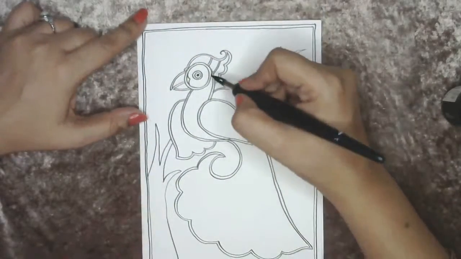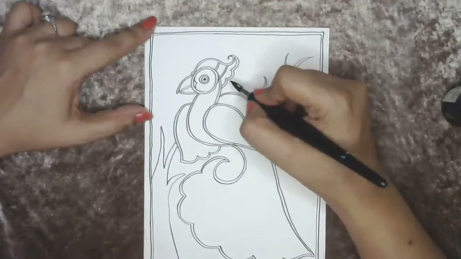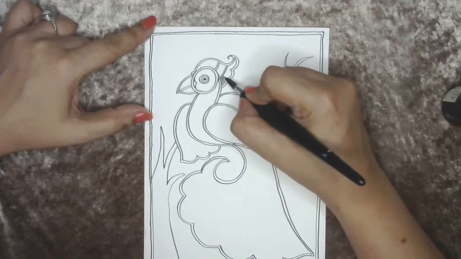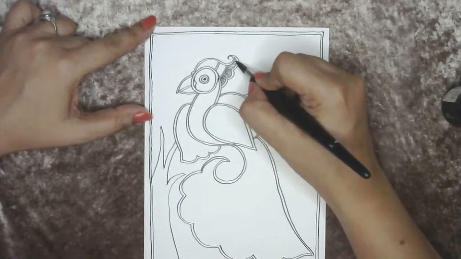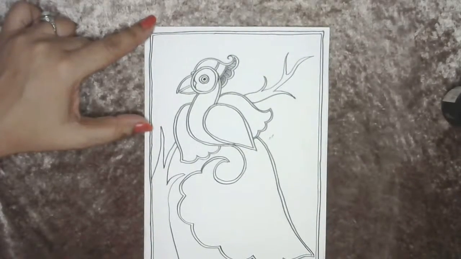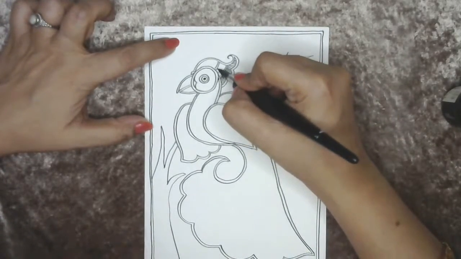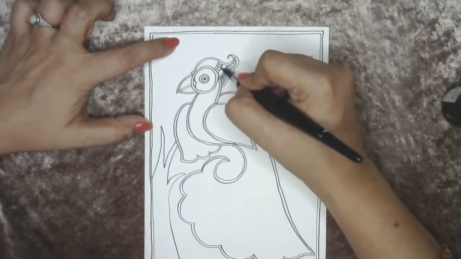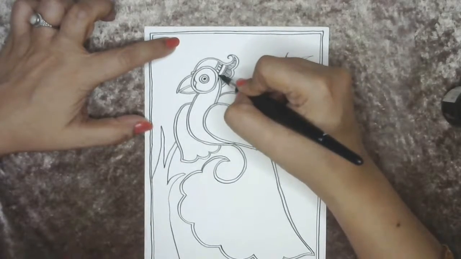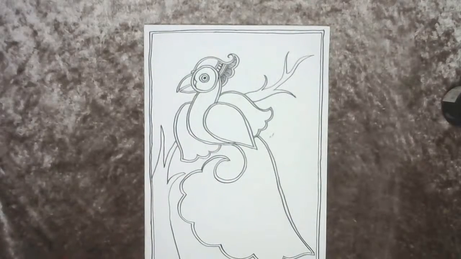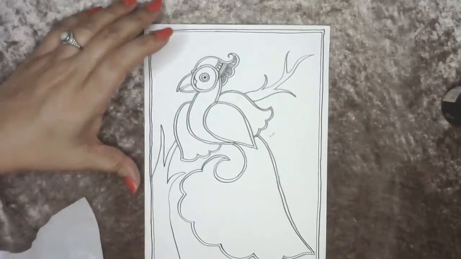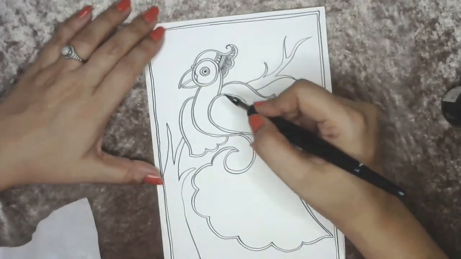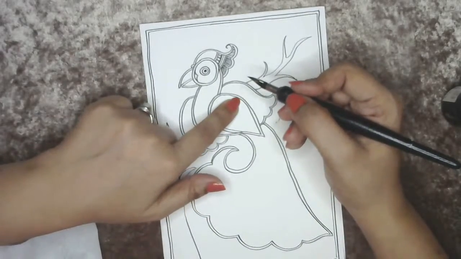So here just adding few lines, but for decoration I'll just go a little fast if that's okay. Just filling it with very close lines, and here with this kind of design. Occasionally you will have to wipe your nib. If you're working with a nib, please wipe your nib. So this is one area. Now I'm going to my next wing.